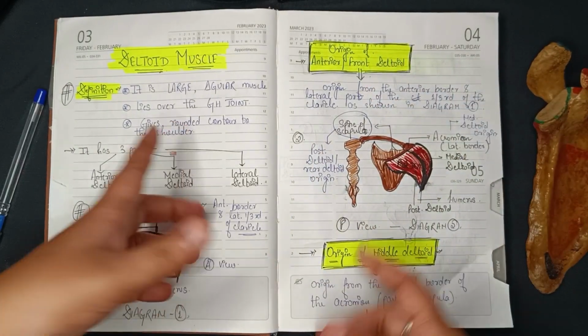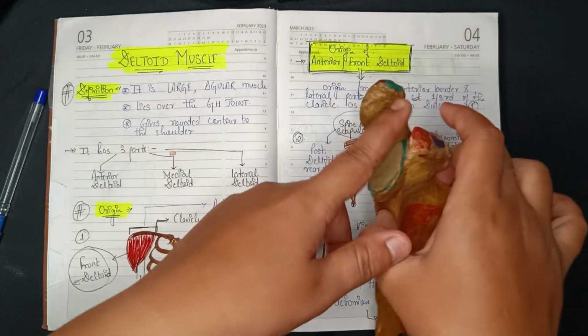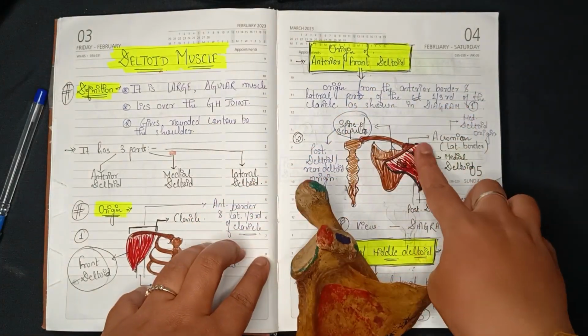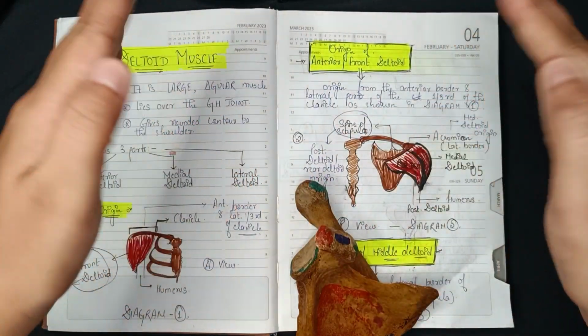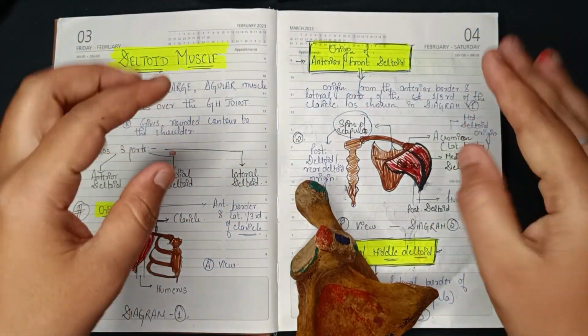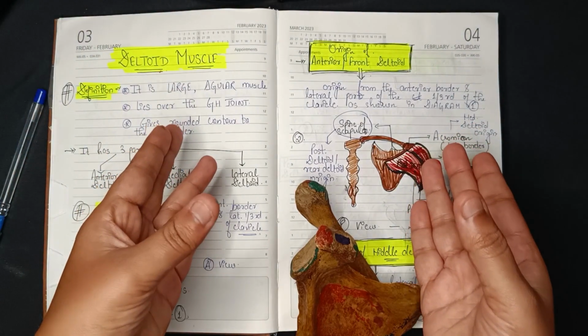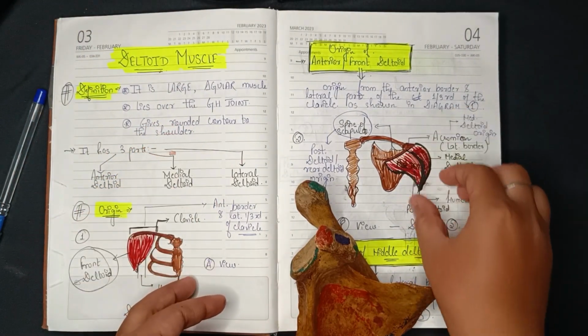Now, the third thing, obviously, when it covers the shoulder joint, it gives a round contour. We have a round contour of the shoulder, right? That is because of the deltoid muscle.